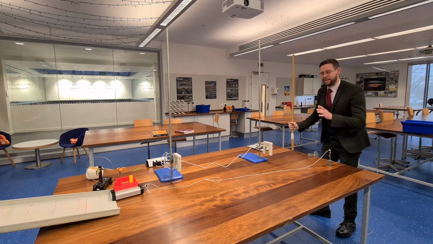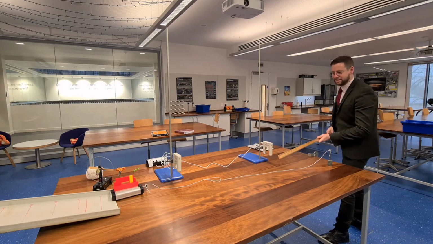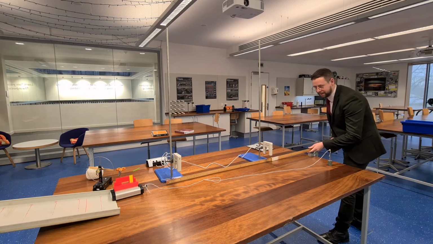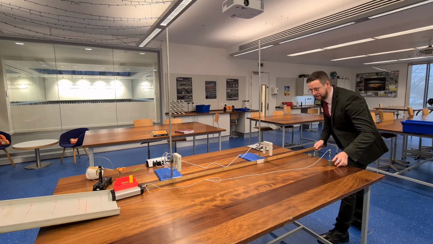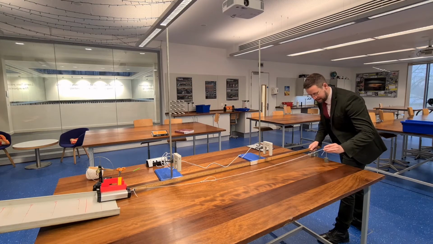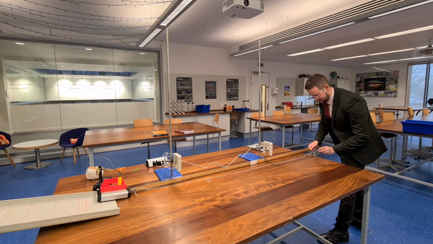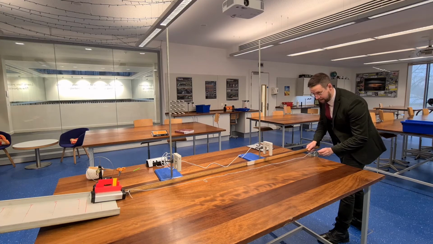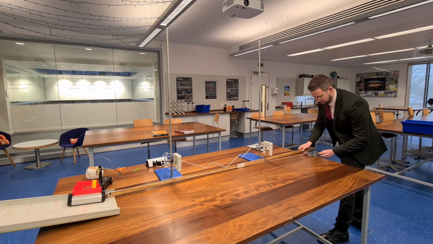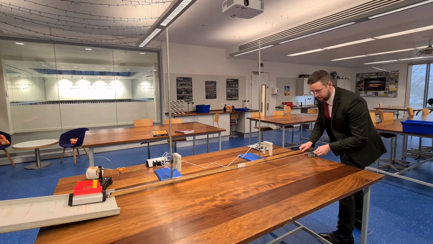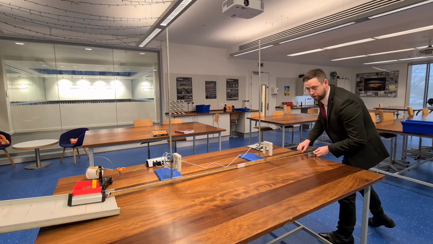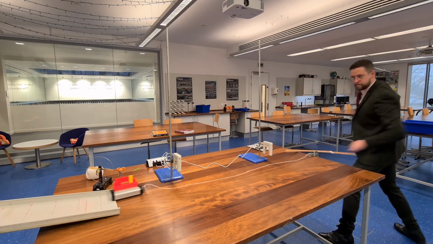Okay, I think the light gates are lower now, so let's put this system back together and hope for the best. So push the cart up there, hang this on here, and get it taut. We'll go in 3, 2, 1.